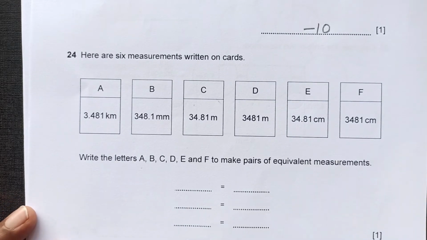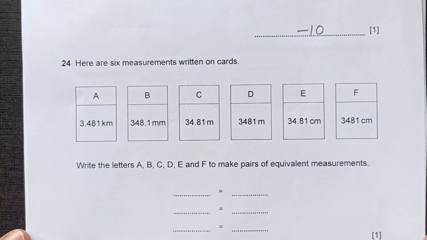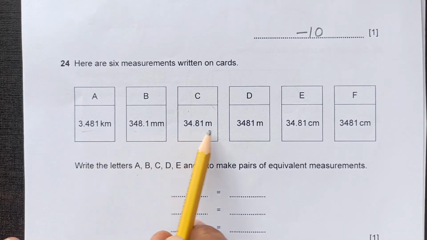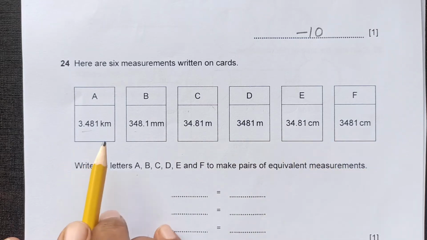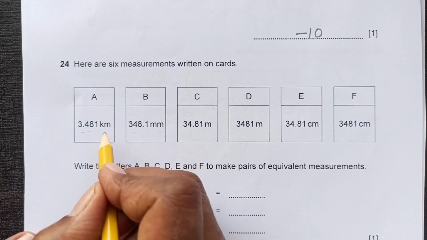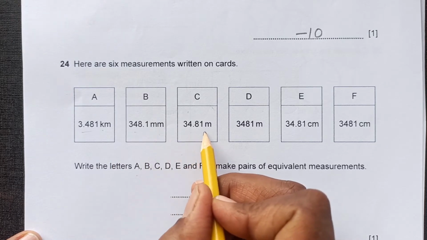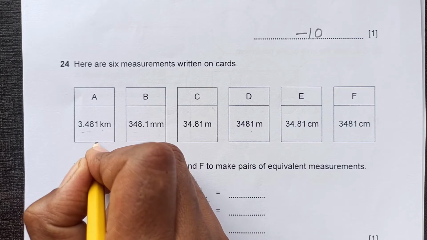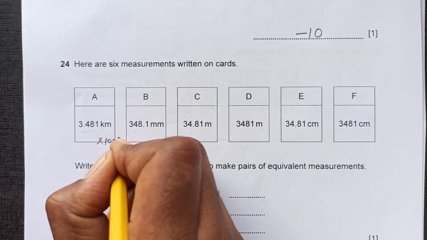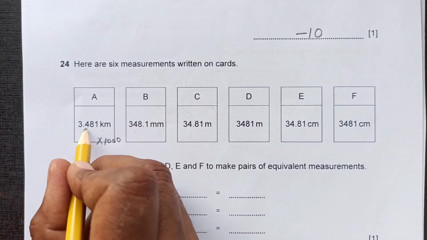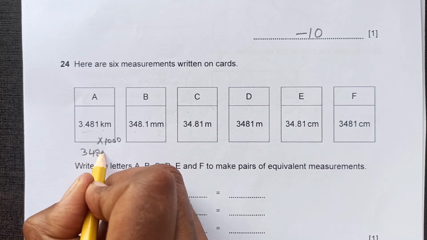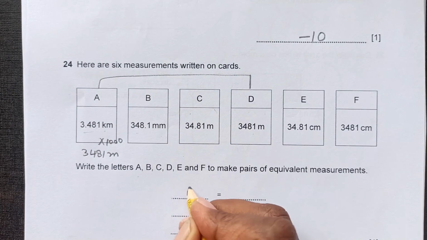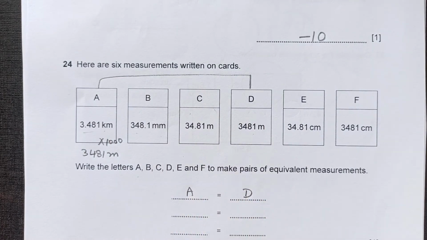Now let's see how to do that. If you look carefully, we have the same number, 3481, everywhere. But the units are different: kilometers, millimeters, meters, meters, centimeters and centimeters. So we can convert them. If we multiply this by 1000, it becomes meters, so it will be 3481 meters, which is here. So one pair can be A and D, right?